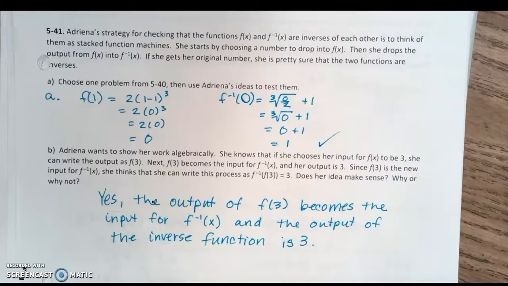Part B says Adriana wants to show her work algebraically. She knows that if she chooses her input for f of x to be 3, she can write the output as f of 3. Next, f of 3 becomes the input for f inverse of x, and her output is 3. Is the new input for f inverse of x. She thinks that she can write this process as f inverse of f of 3. Does her idea make sense? Why or why not? Okay.